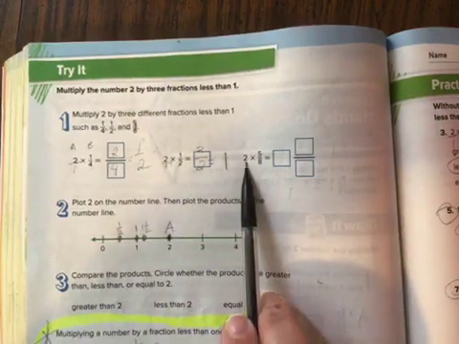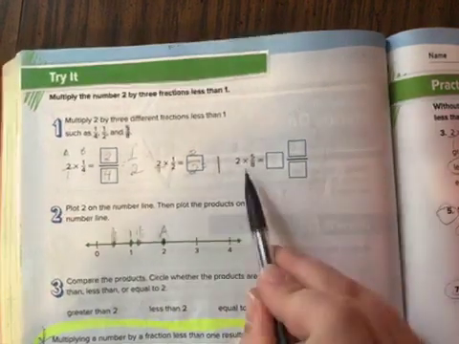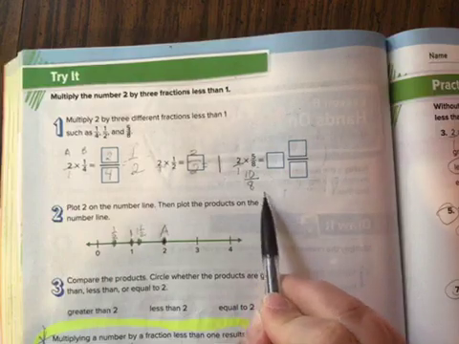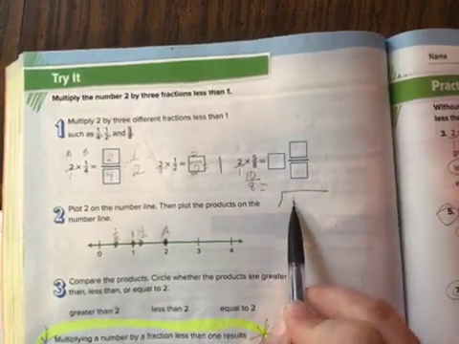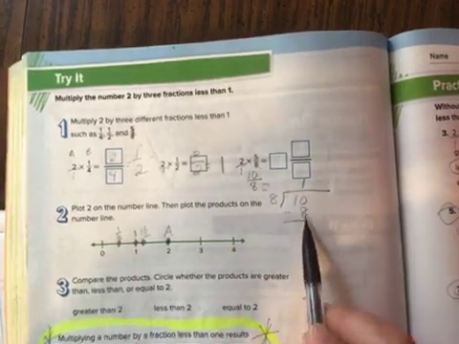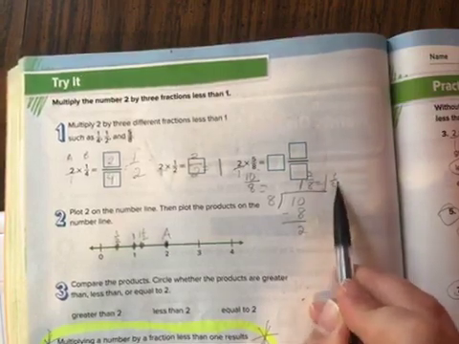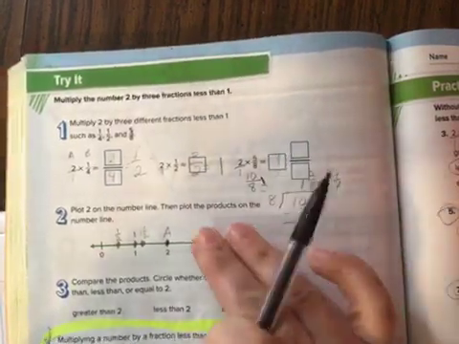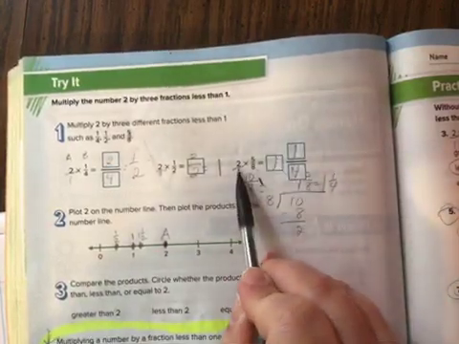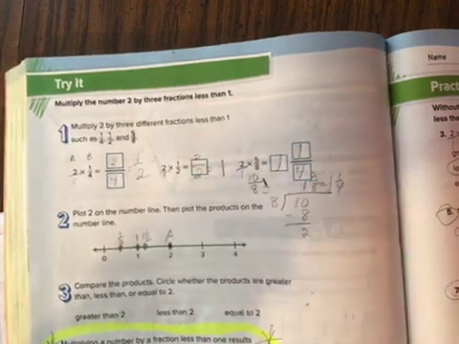Again, brother or sister owes you $2. They can only give you 5/8 of it. So they're giving you on top 10, on bottom 8. 10/8 is the same as 1 2/8, or 1 1/4. So they're only going to give you $1 and 1/4 of another dollar. They're not giving you equal to what they owe you, and they're not giving you more than what they owe you. They're giving you less.